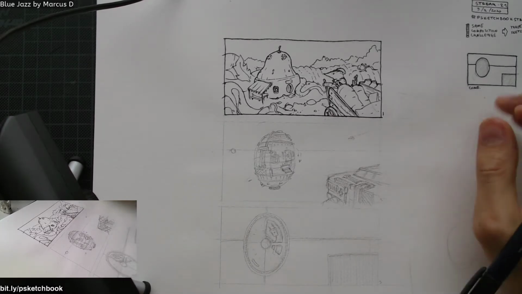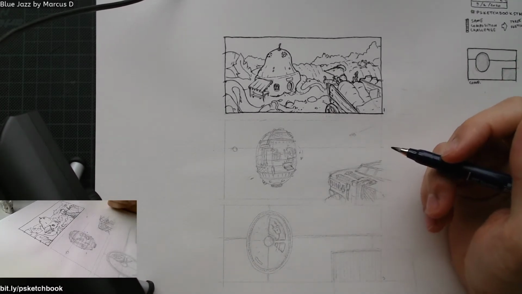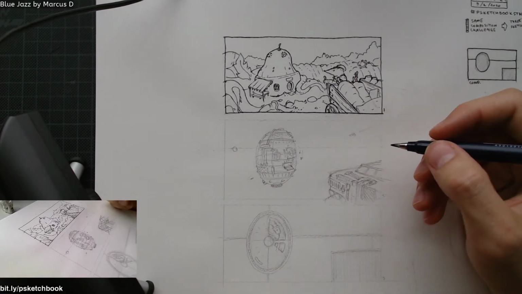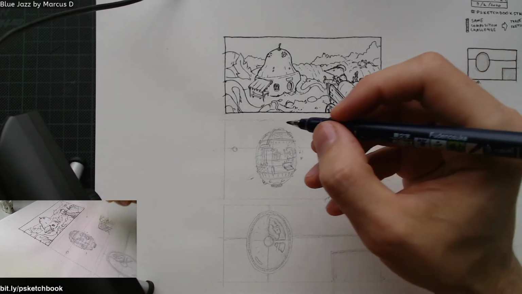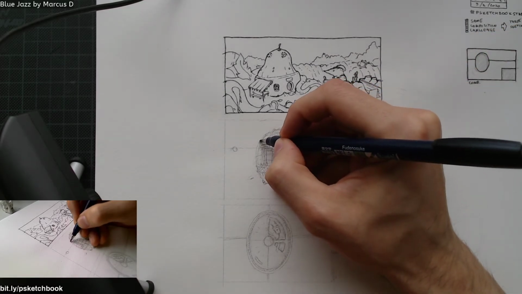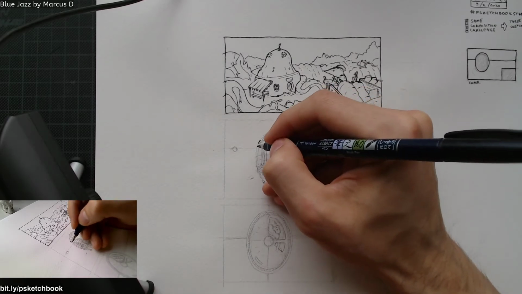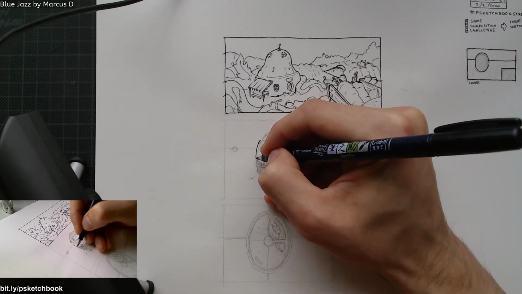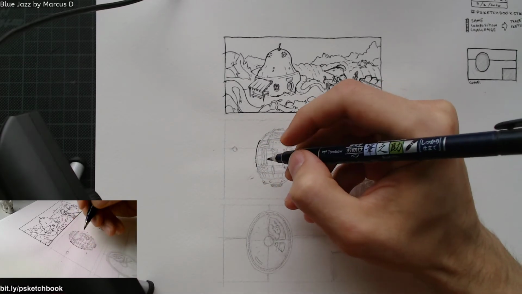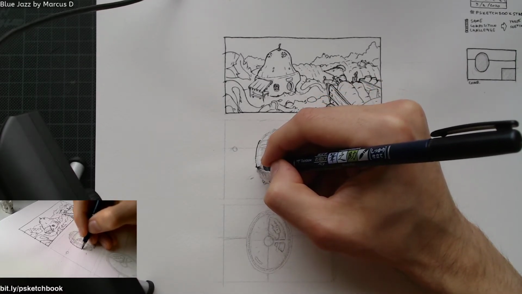Alright, now for our second composition here, we have a space something. Space egg, I guess. And let's just try to add details without doing too much.